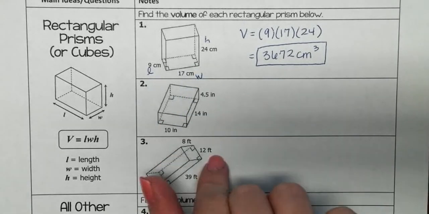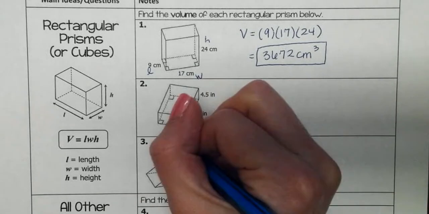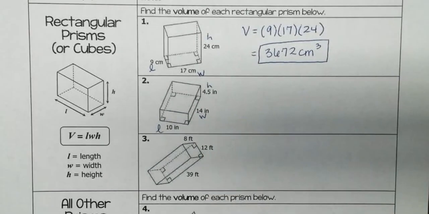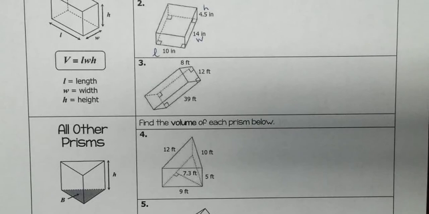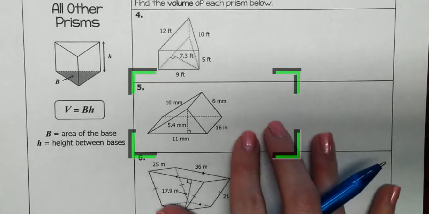So those are the same setup. Set it up length, width, height, and then plug in. I'm going to let you work those next two later on. I'm going to go down to the next few.